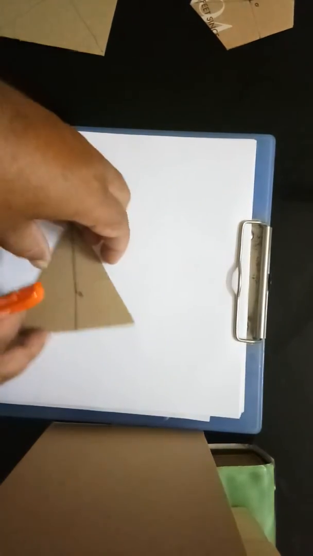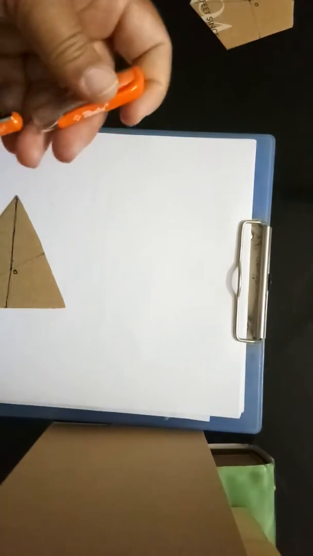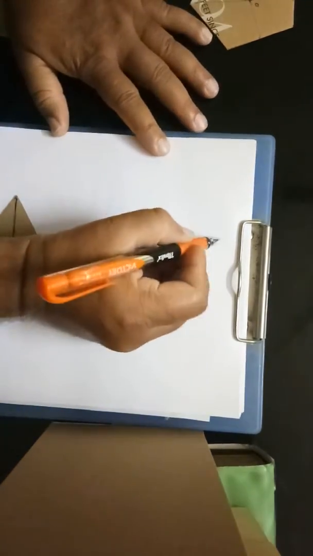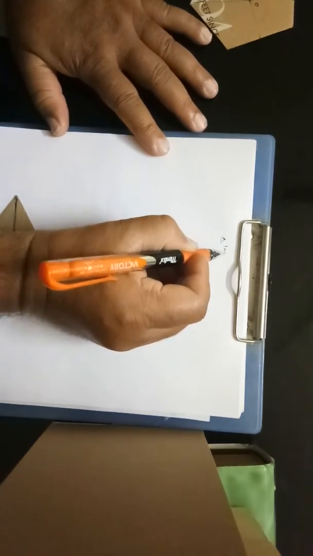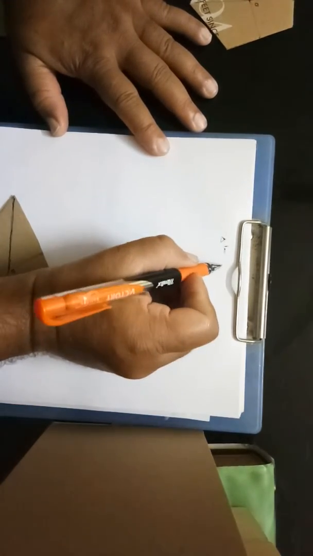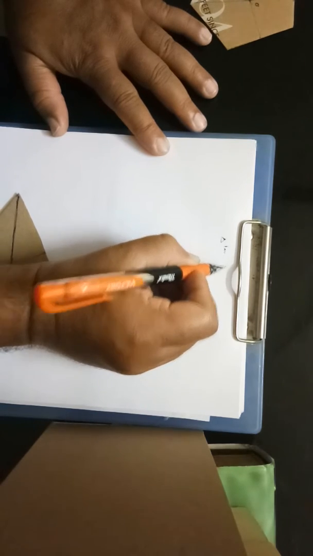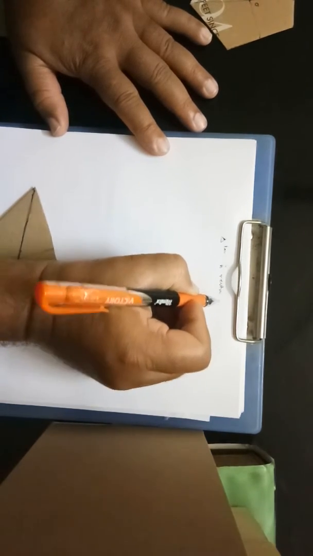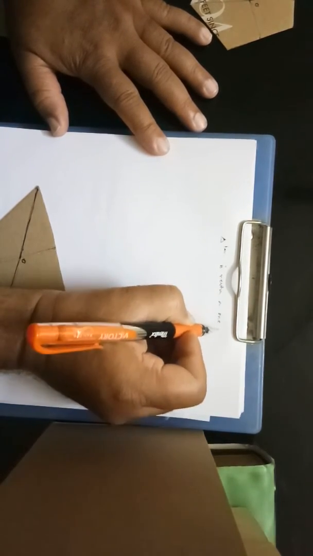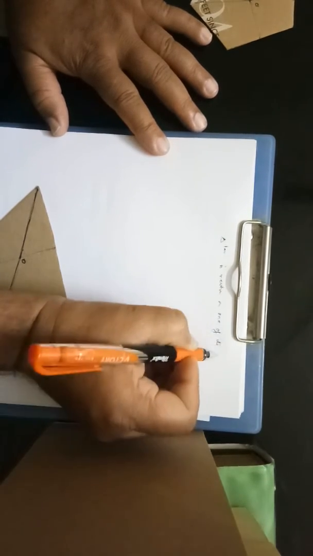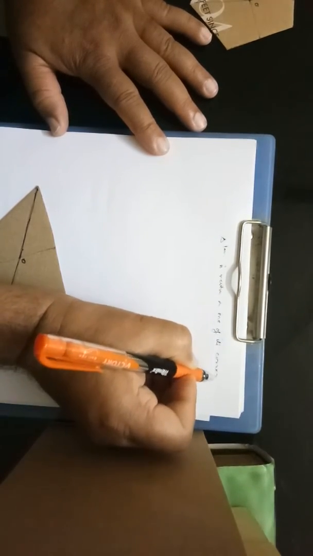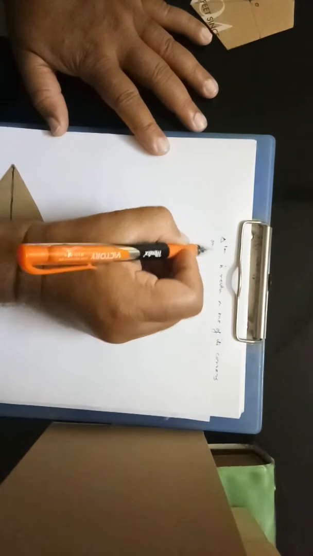For example, he says a triangular lamina is resting on one of its corners on HP.